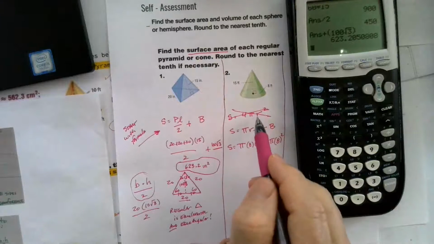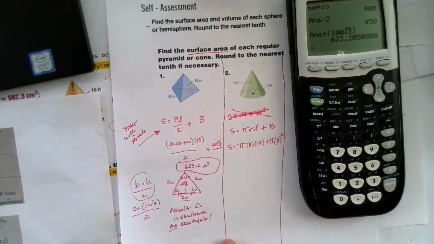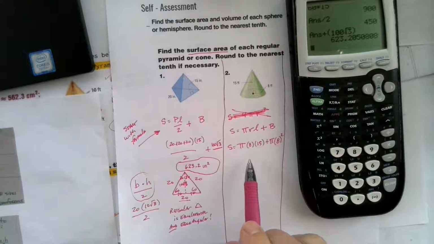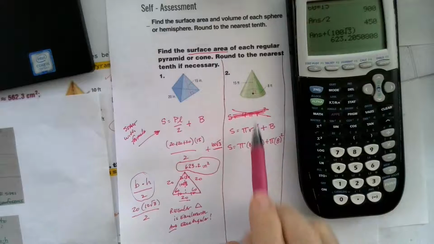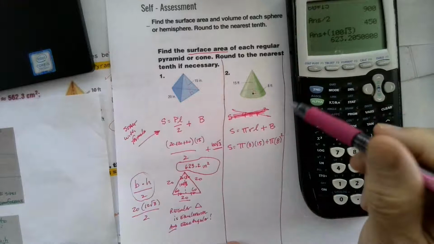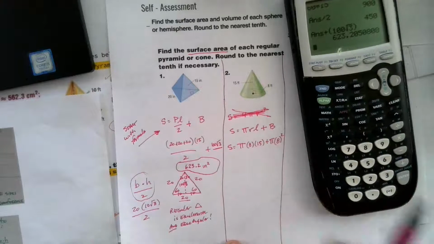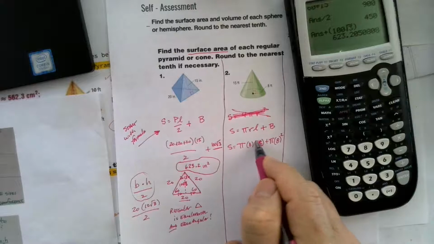The cone is, I started with the wrong formula. I looked up and put the volume formula down, so I've got to take that out. I said, no, that's not it. It's pi r L plus big B, which is the area of the base. So to find the surface area, pi, 8 is the radius, L is the slant height, which I've put the wrong thing down, I'm noticing right now, so that's not going to work.